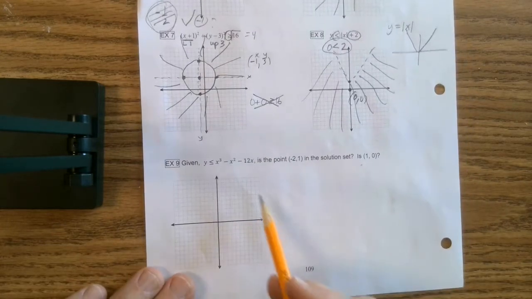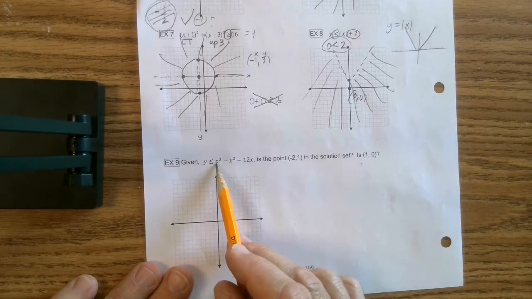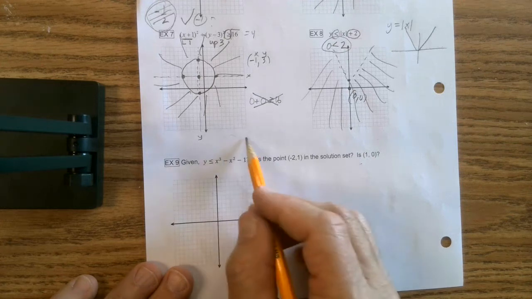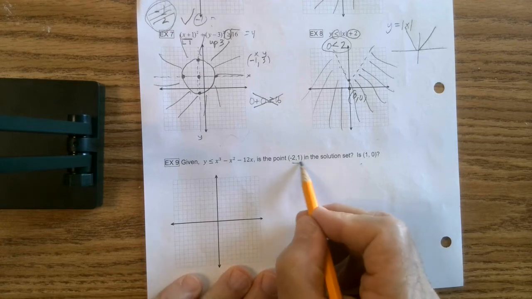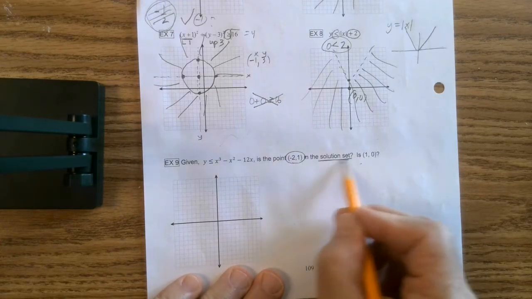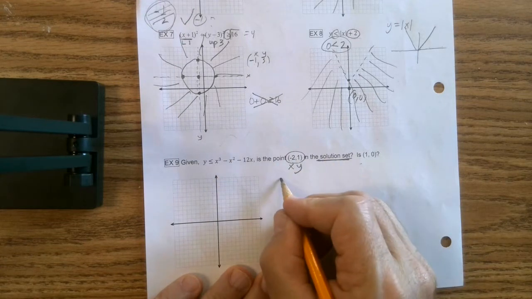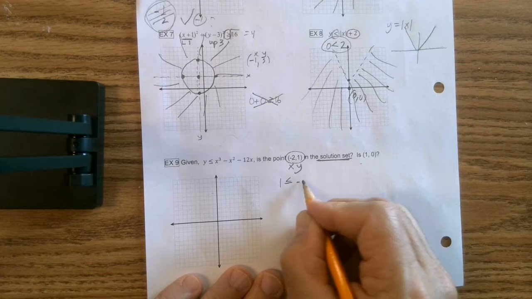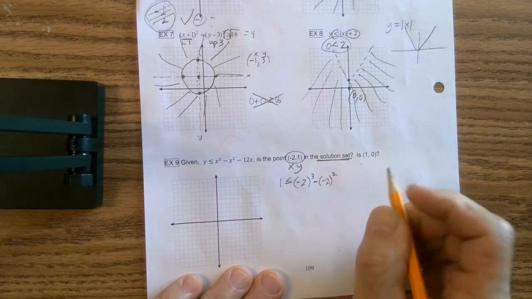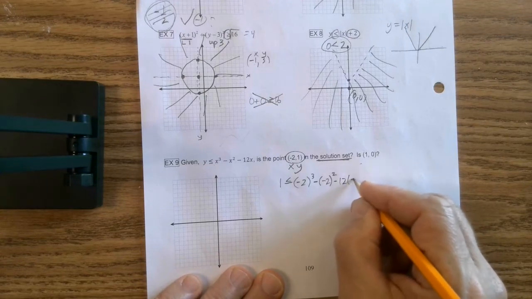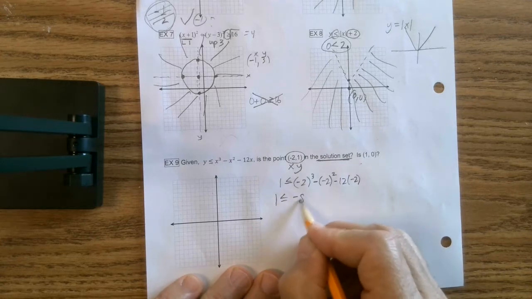Okay, when you glance at this one, it looks really tough. You're thinking, oh crap, I got to do my cubic, and nope, it's a lot easier than that. Is the point negative 2, 1 in the solution set? Well, this is my x, this is my y. So plug them in. 1 less than or equal to negative 2 cubed minus, you better be careful with your PEMDAS right there, minus 12 times negative 2. Well, 1 is less than or equal to negative 8.